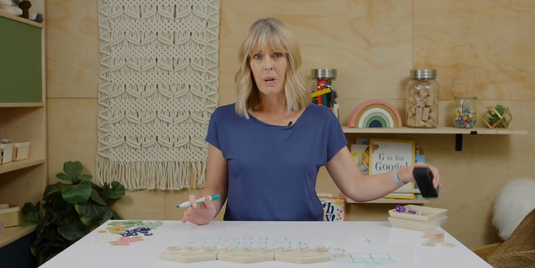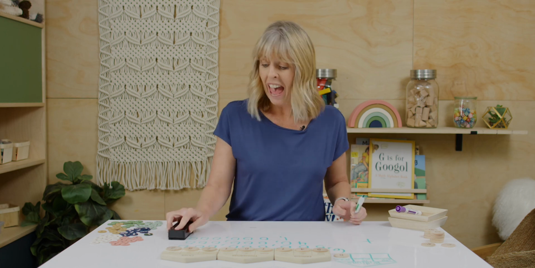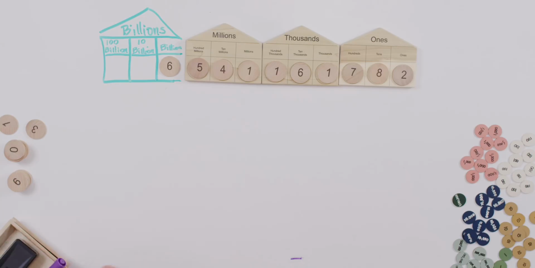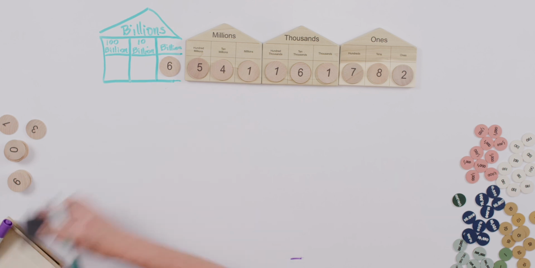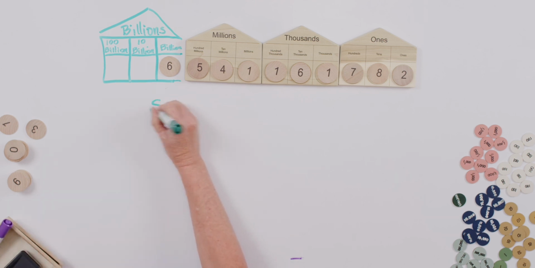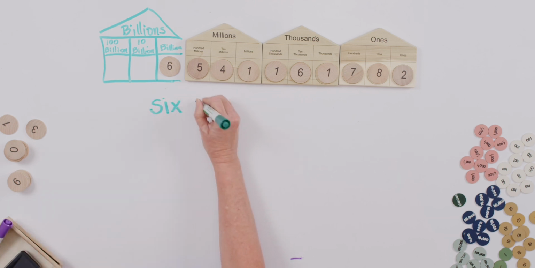Now, what if we were going to write this in words? What would that look like? So with words, here we go. It would read as 6. Oops, that was a slanted I, wasn't it? 6 billion.